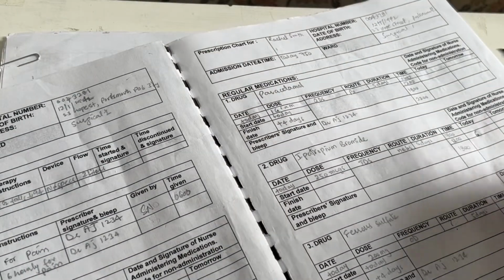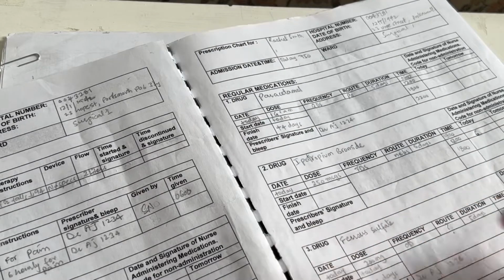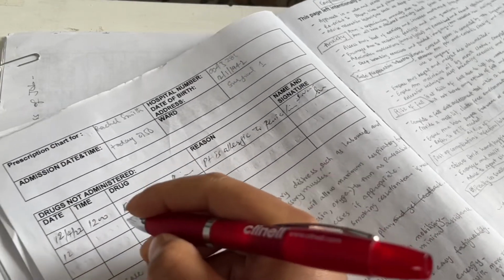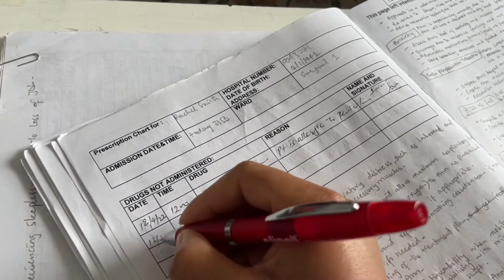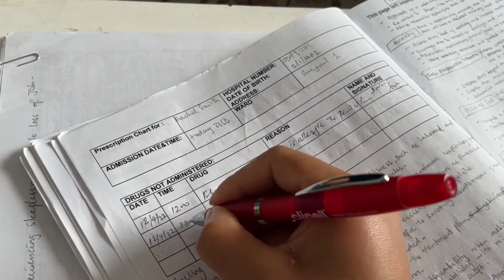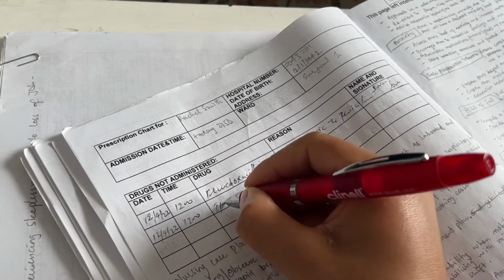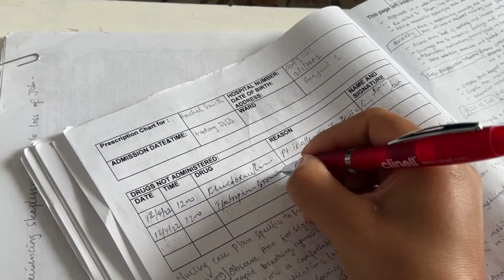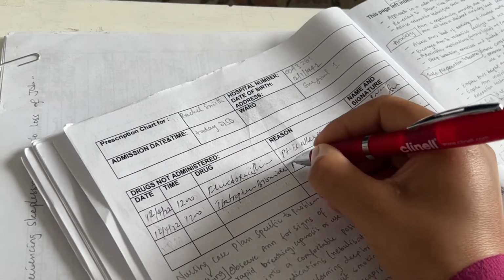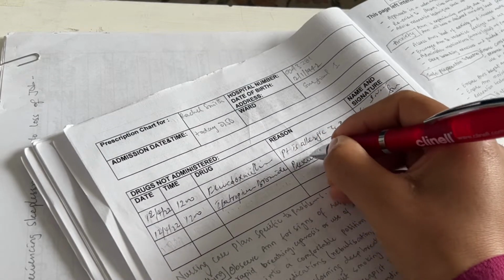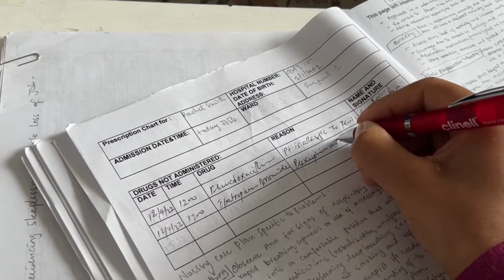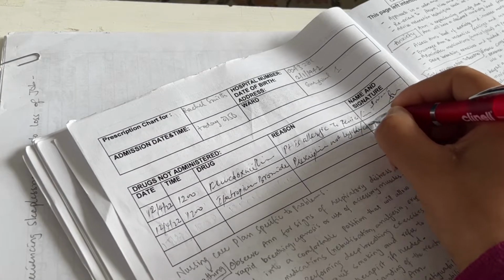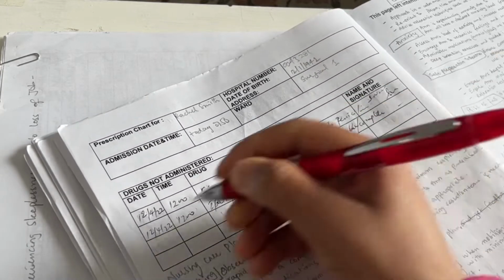The second thing, paracetamol, we are going to give ipratropium bromide. It's a 6, so 12, 4, 2022 at 12 o'clock. Ipratropium bromide, prescription not legible or complete. You need to write your name, signature, everything there.